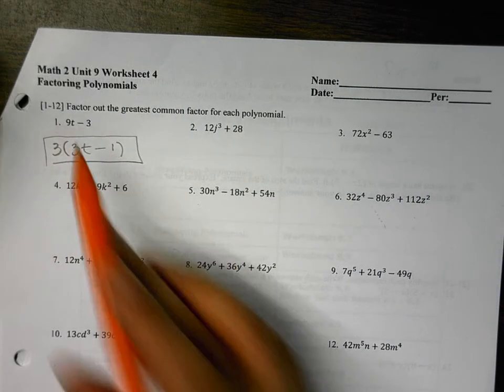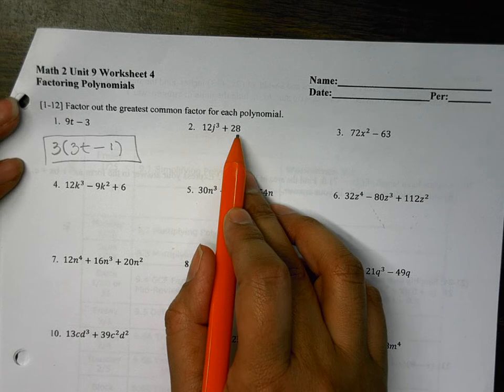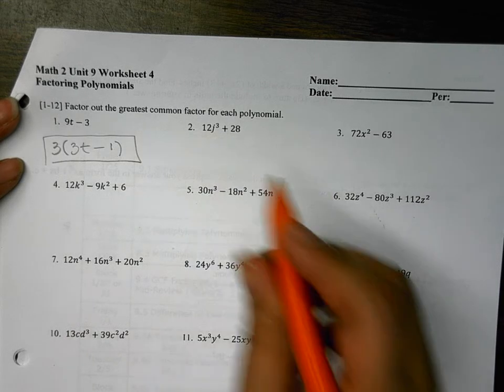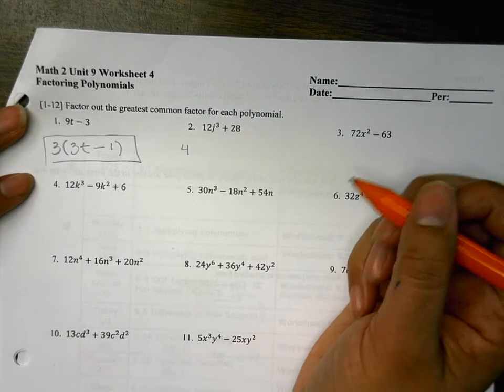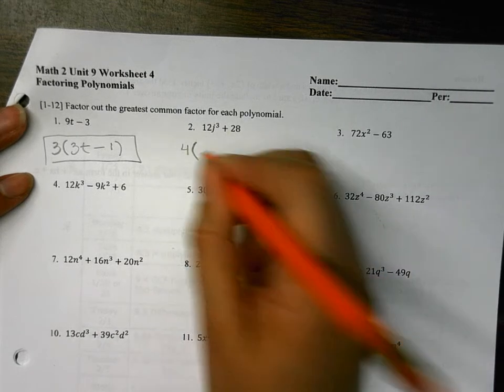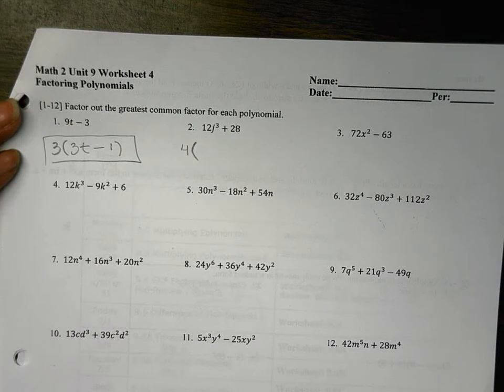All right, what goes into 12 that also goes into 28? Anybody? 4. 4J or just 4? Just 4. All right, 4 times what is 12?